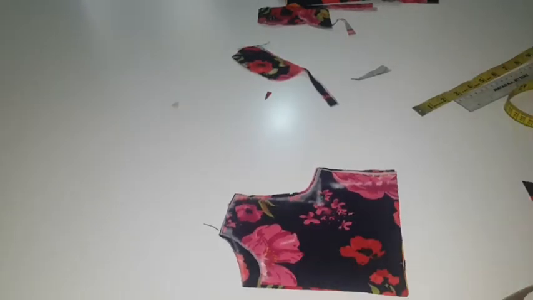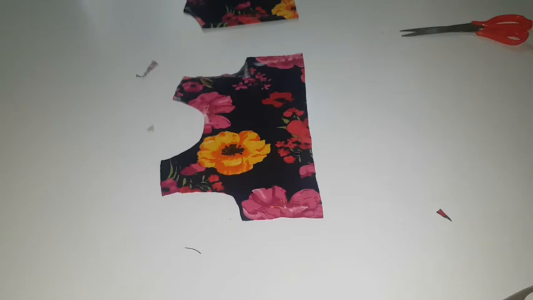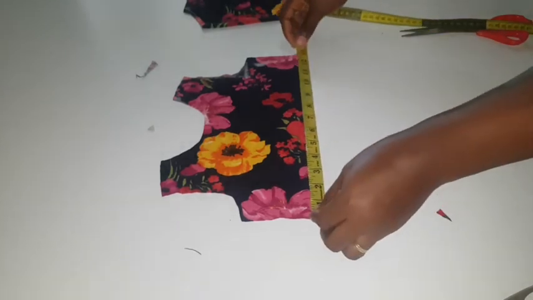So when you're done cutting out the front and the back panel, it should look like this. You should have a back with a higher neckline than the front. The next step is to join the top part to the lower part of the dress.